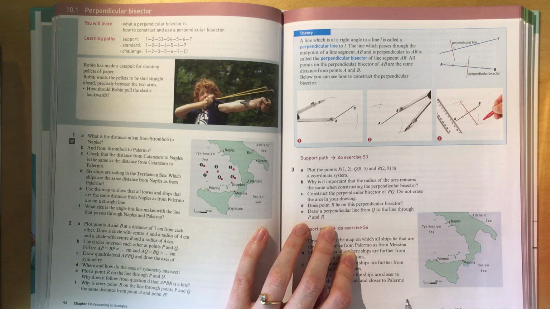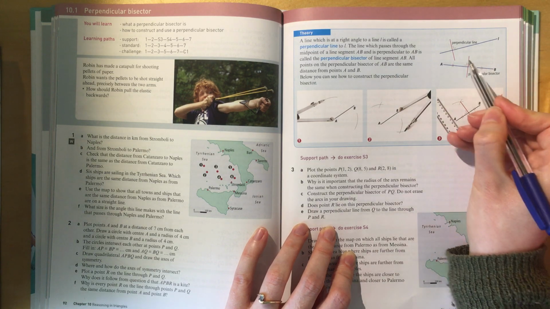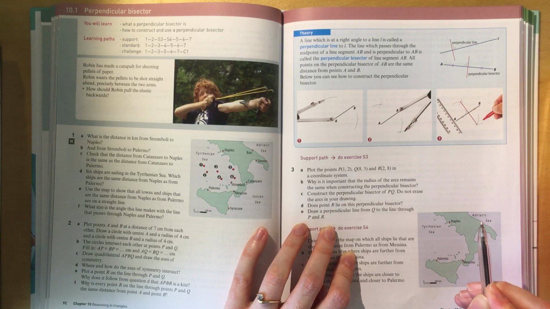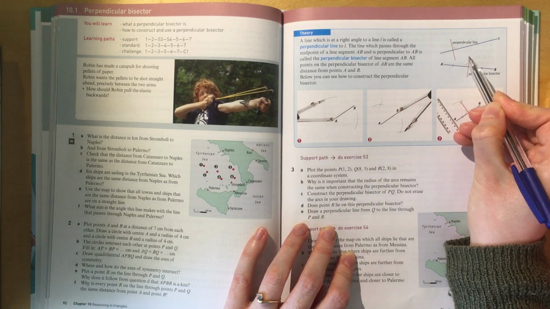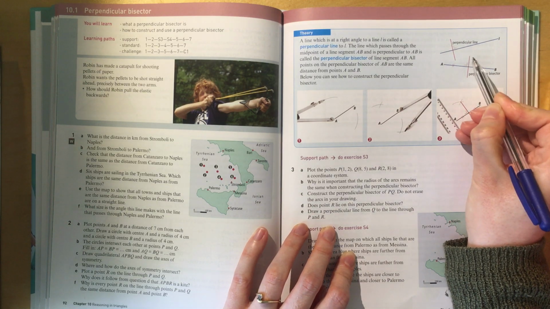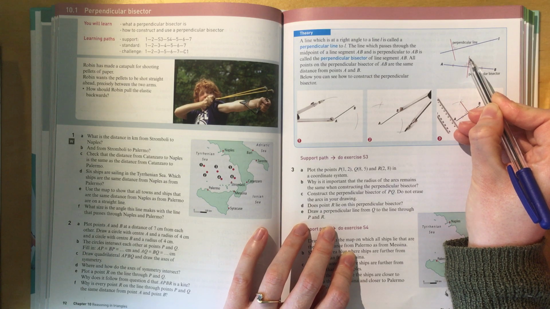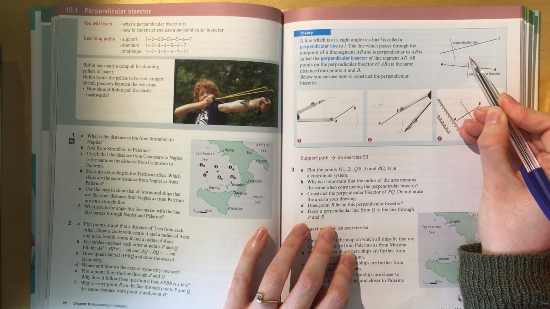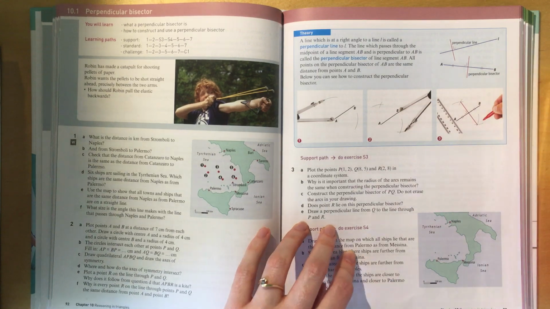One of the most important properties of a perpendicular bisector is that each point on the perpendicular bisector of line segment AB has an equal distance to A and to B. So if I pick a random point, for instance this one, on my perpendicular bisector, then I know that the distance from this point to A is the same as the distance from this point to B.